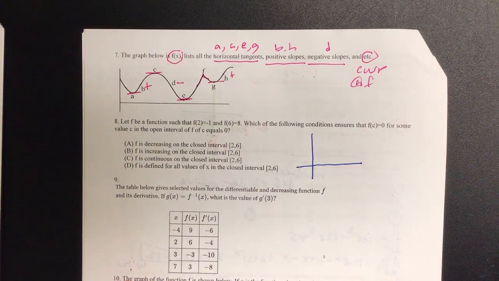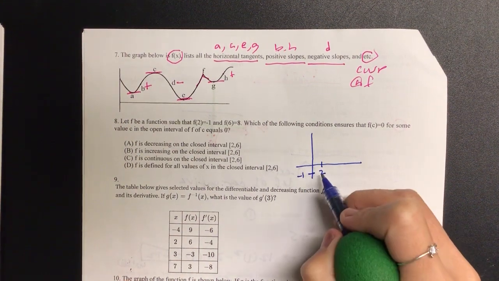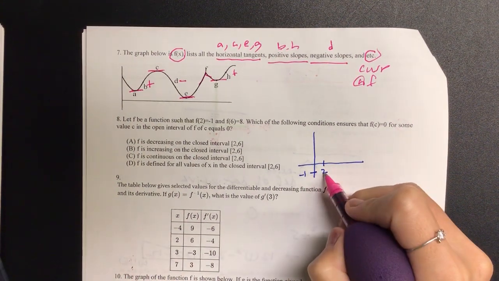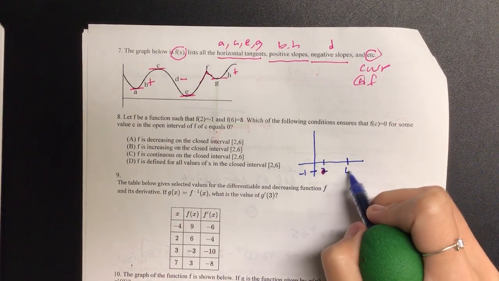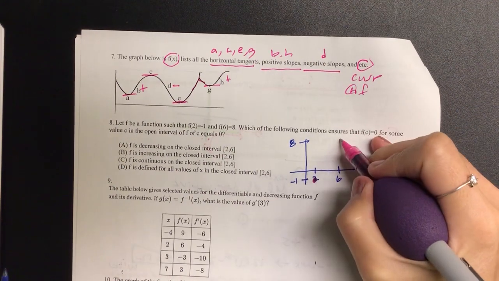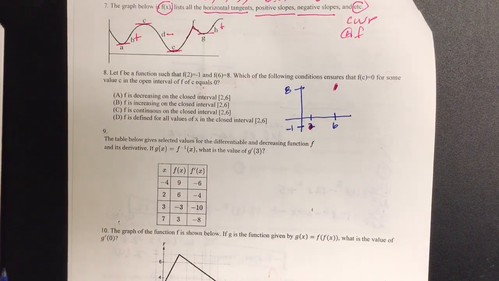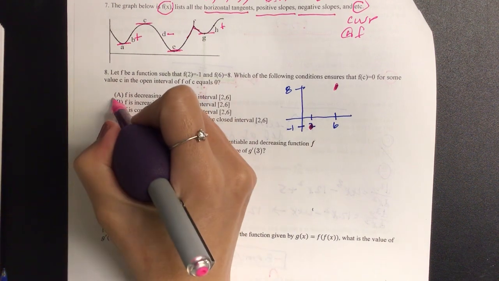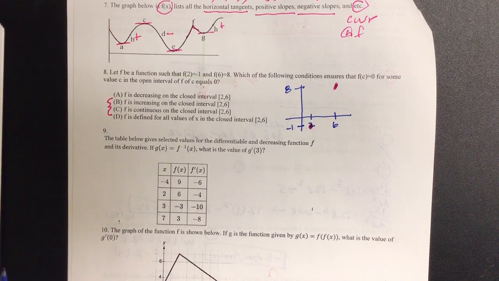It says at 2, we're at negative 1. And I'm going to put a dot right here. And then we have at 6, we're going up to 8. Let's put our dot. I would say we have to choose between B or C. Which one do you think is a better answer?